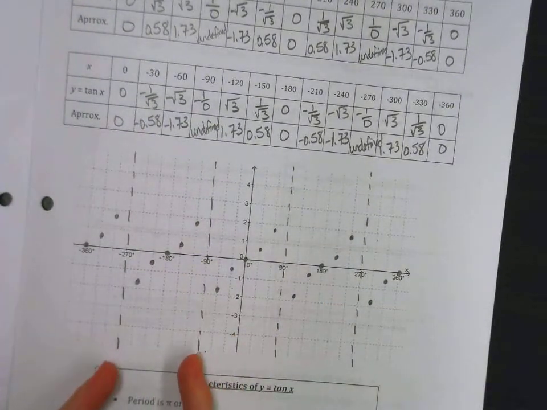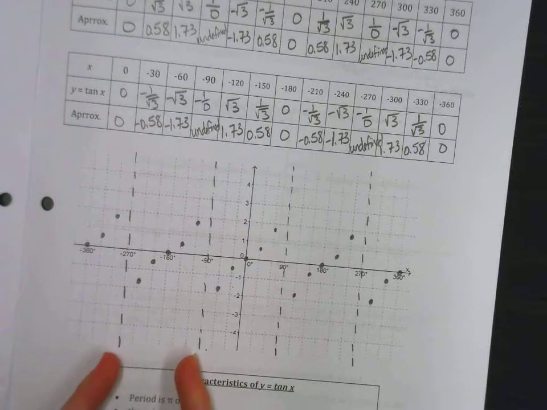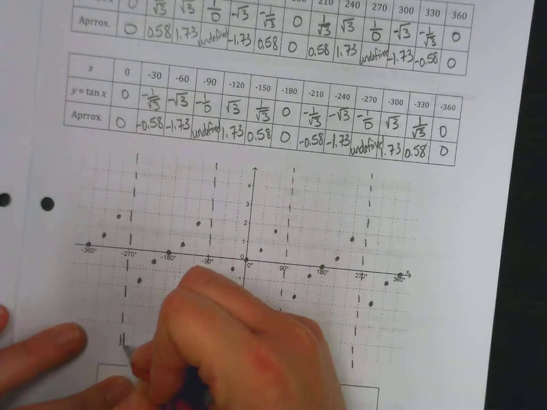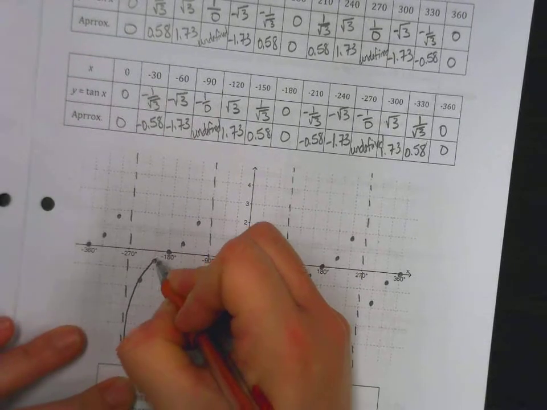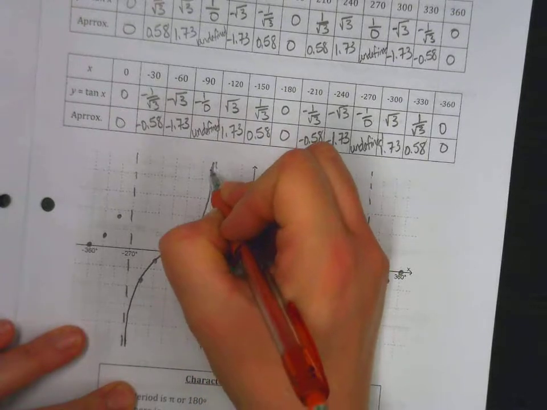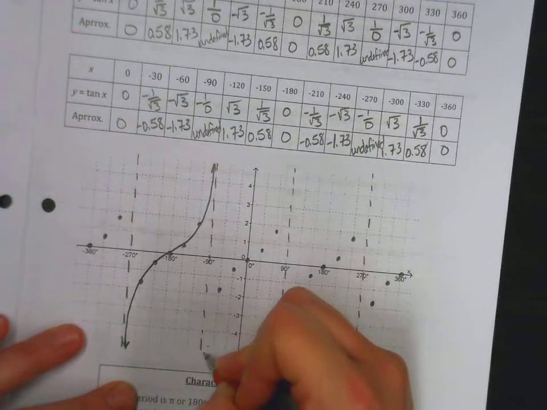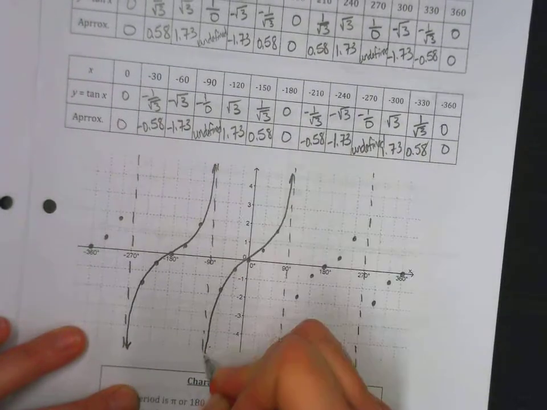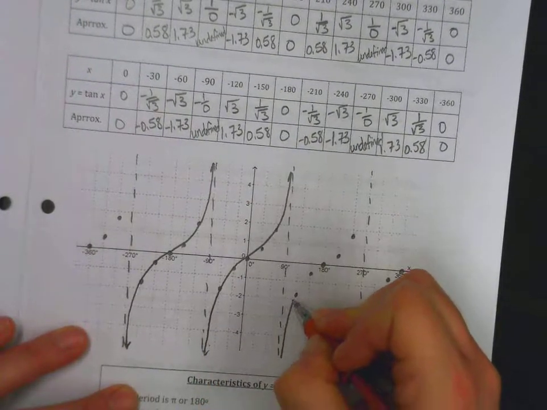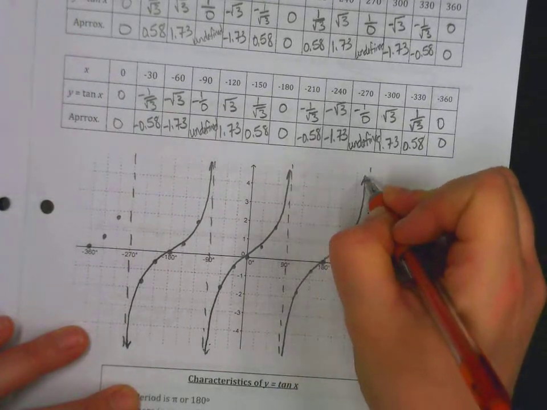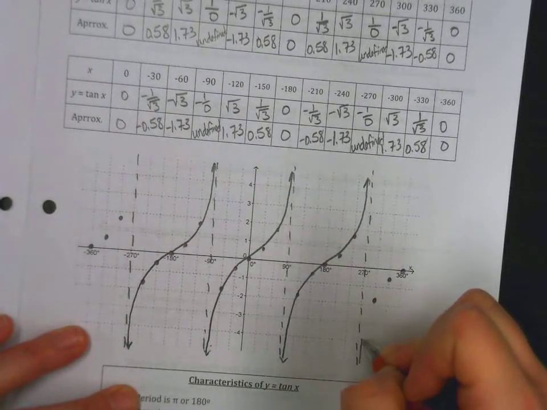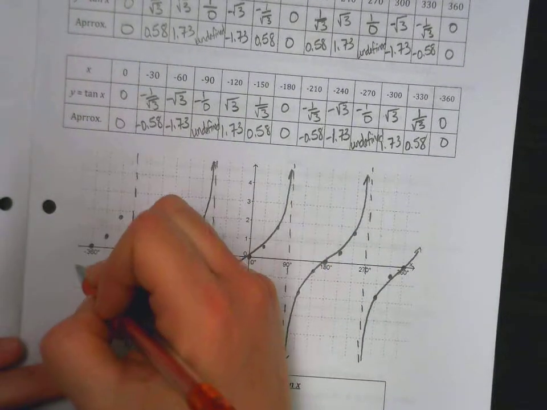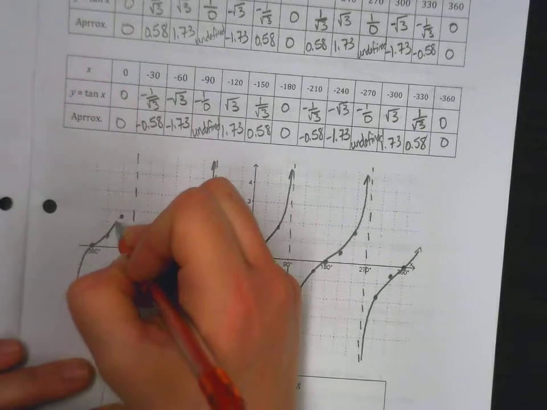So what's going to happen is our graph is going to come up close to these asymptotes, go through the points I've created, and it's almost creating this S type of shape, and it's going to repeat that S type of shape through every set of asymptotes. Okay, so there is what the tangent graph looks like.